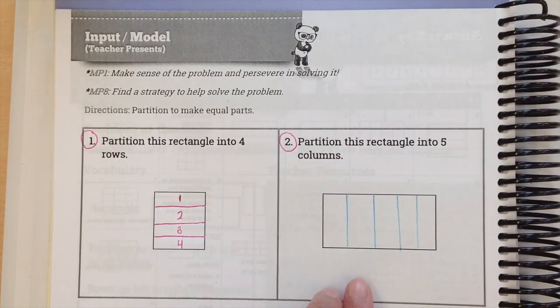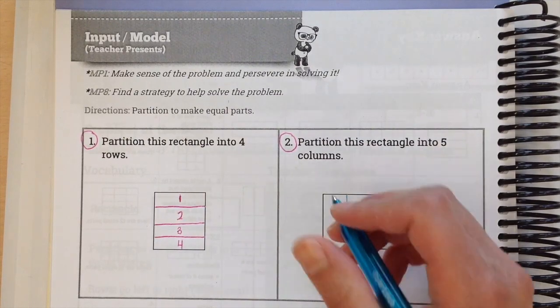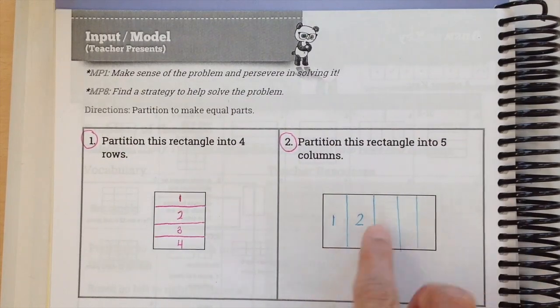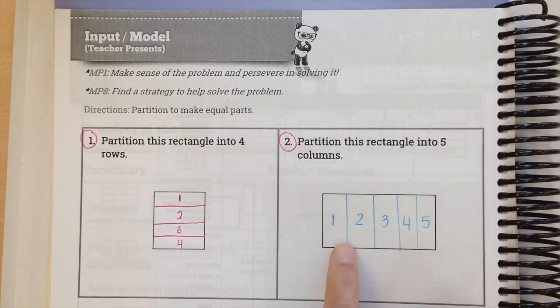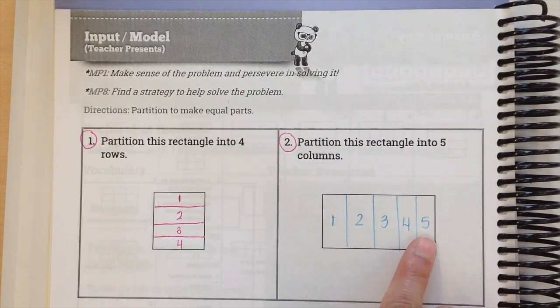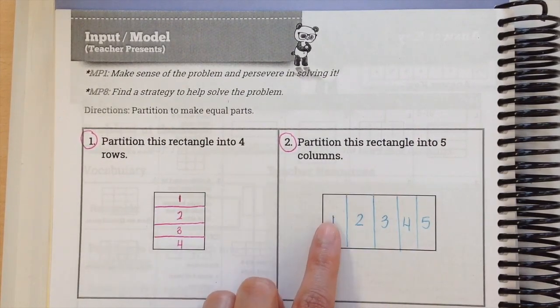Now, my shares didn't come out perfectly equal, and that's okay, but I'm going to do my best on the rest of my journal pages today to make sure that my shares are as equal as I can make them, okay? And then I always double check to make sure I have enough shares. So 1, 2, 3, 4, 5. So it said to partition this rectangle into 5 columns. I have 5 shares and they're in the same shape as a column, so from top to bottom, 5 of them all together.